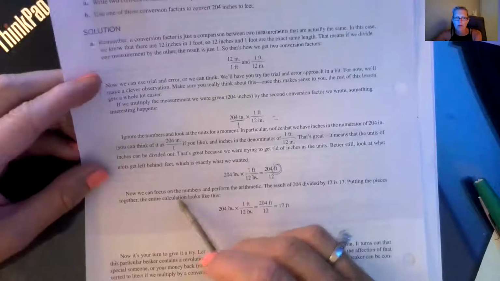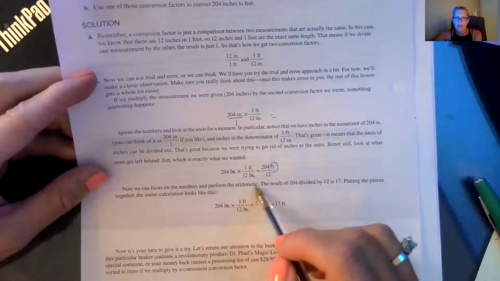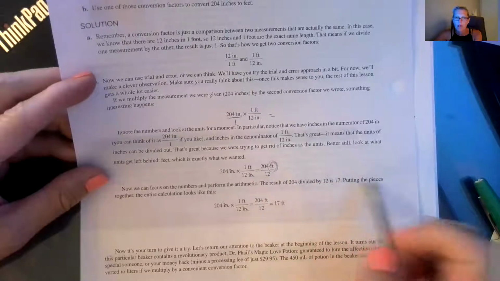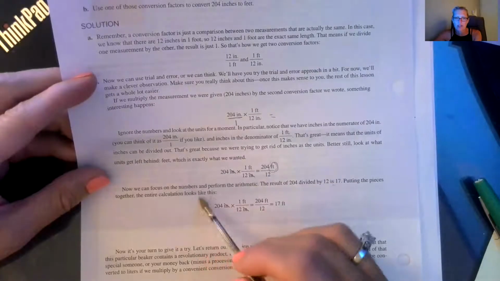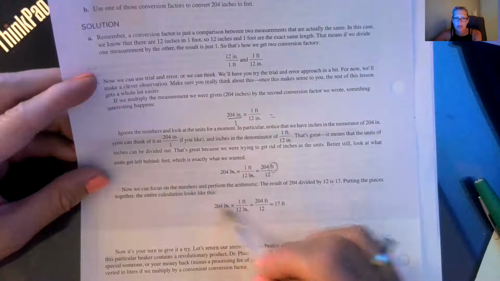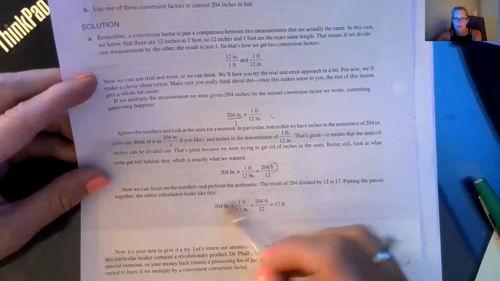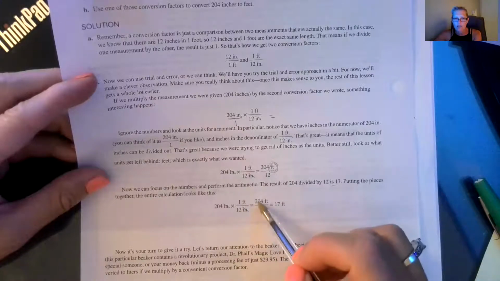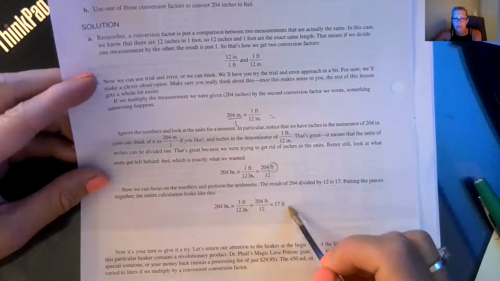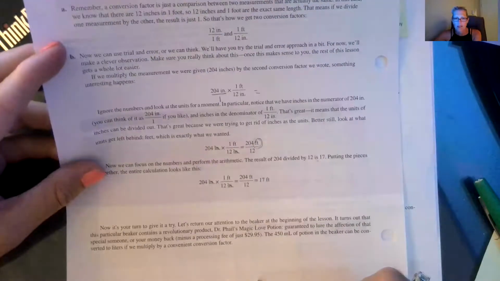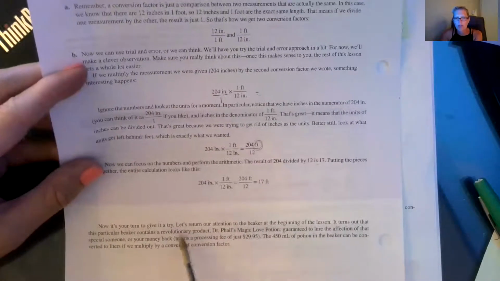So it says now we can focus on the numbers and perform the arithmetic. The result of 204 divided by 12 is 17. Putting the pieces together, the entire calculation looks like this: 204 inches times 1 foot over 12 inches. The inches cancel. We multiply straight across. 204 divided by 12 is 17, and we have the units of feet. Now, it's your turn to give it a try.